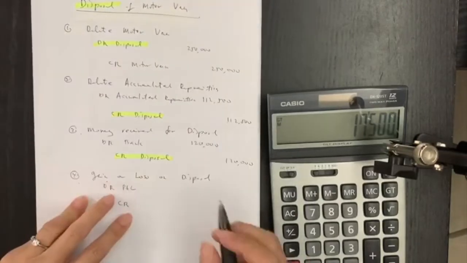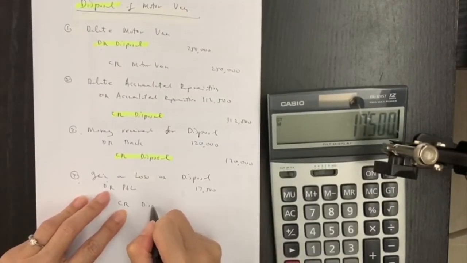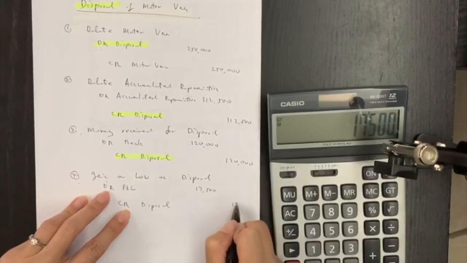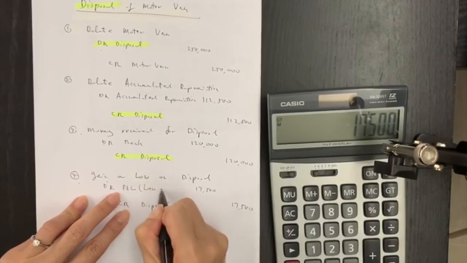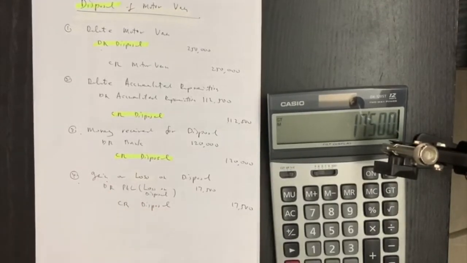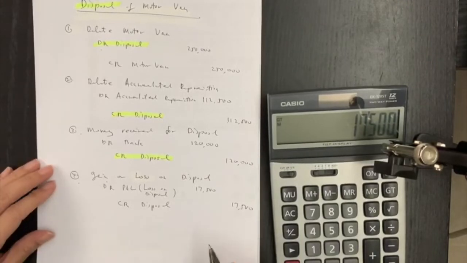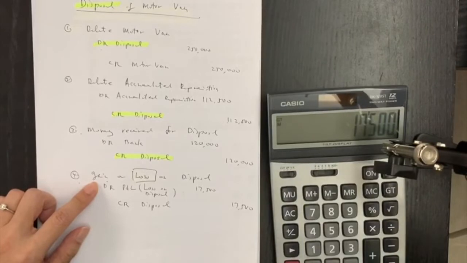And how much is that? 17,500. Therefore I close the disposal account 17,500. And this is a kind of loss on disposal. Okay, so in this situation we have a loss on disposal instead of a gain on disposal.